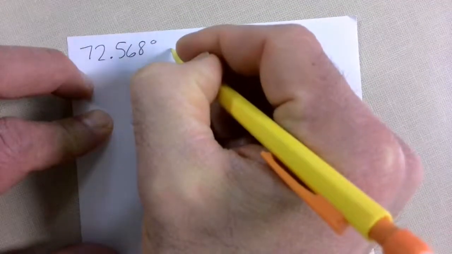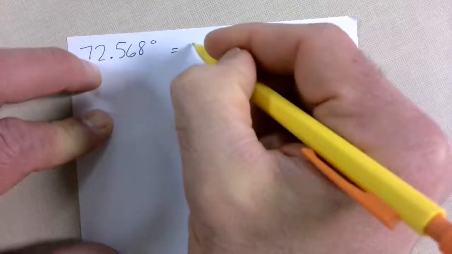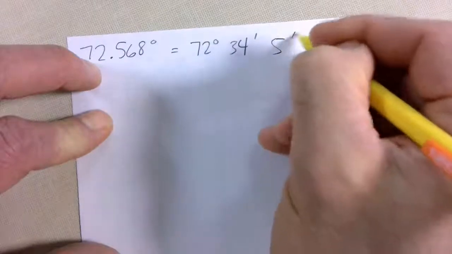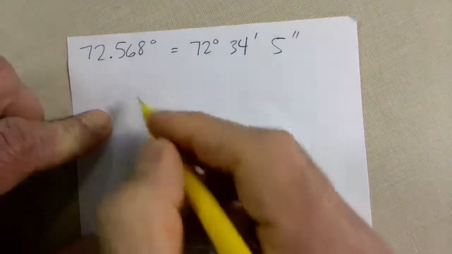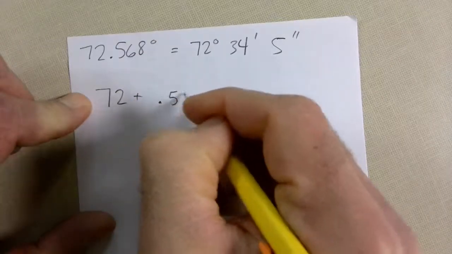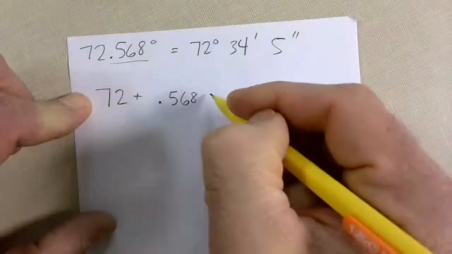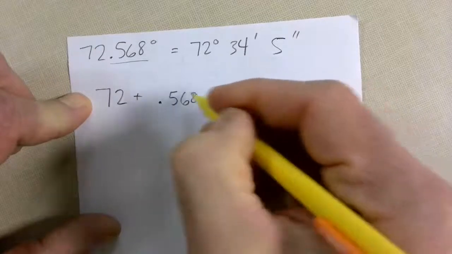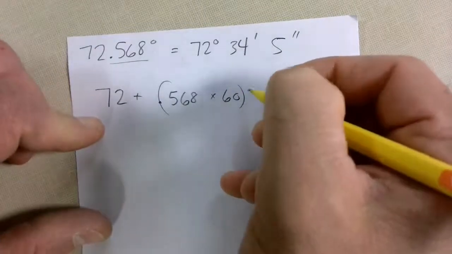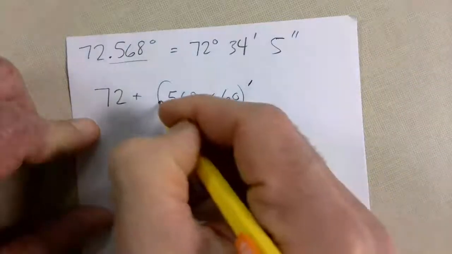Last one. Suppose I ask you to take a decimal degree and convert it into degrees, minutes, and seconds. How can you do that? Well, you know that 72 degrees plus 0.568 times 60 gives the minutes. That's how many minutes there are.